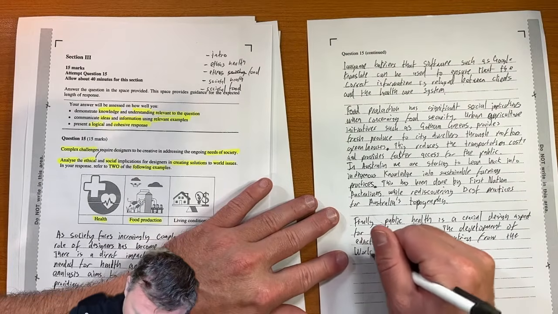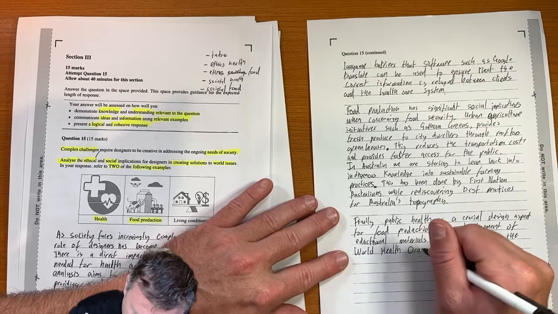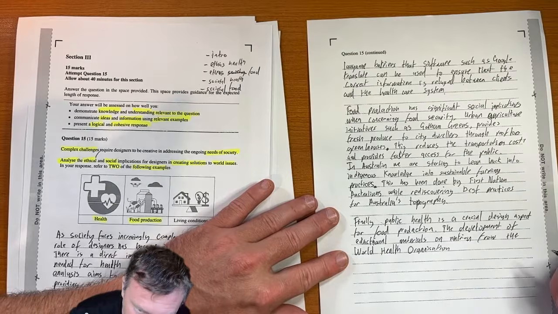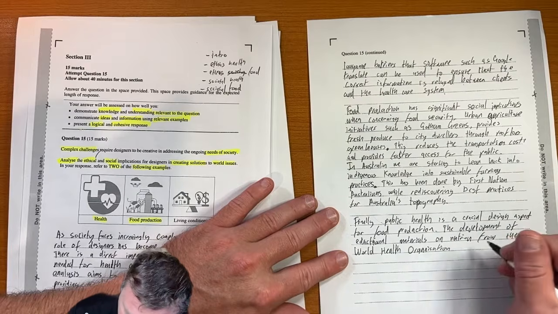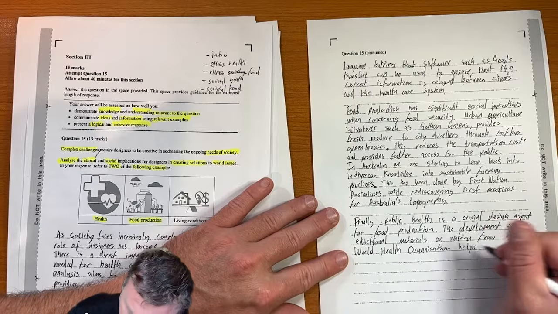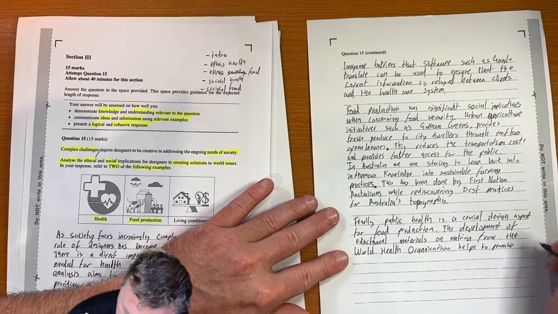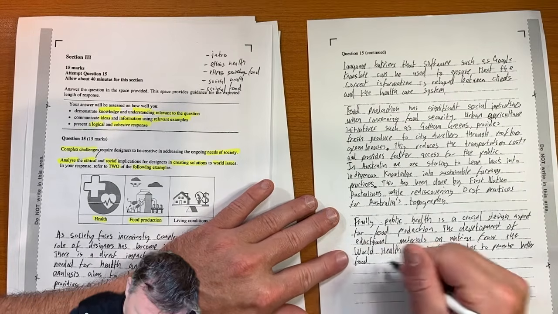The World Health Organization helps to promote better food choices.